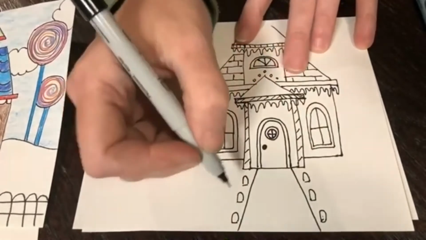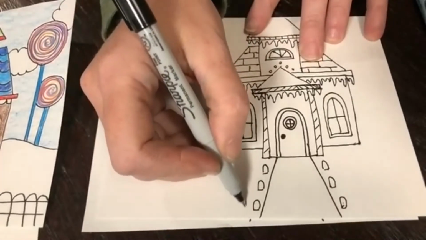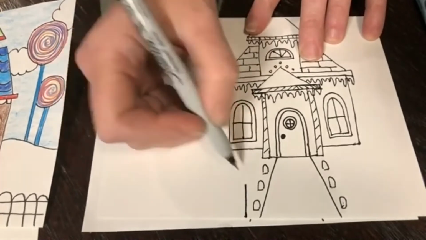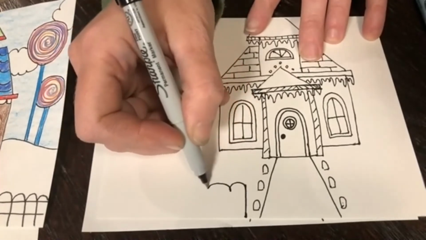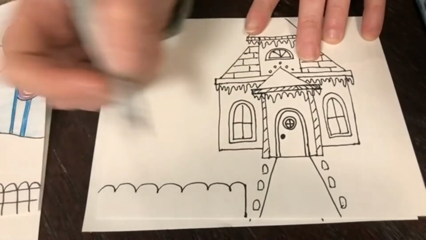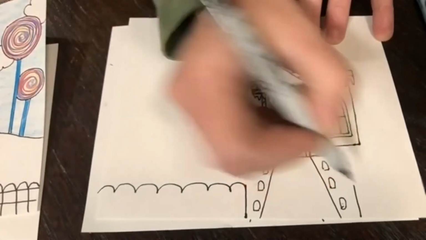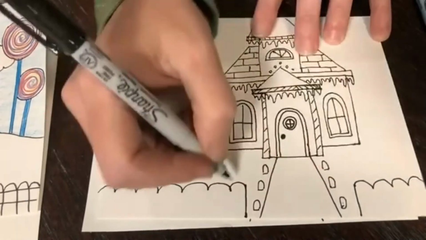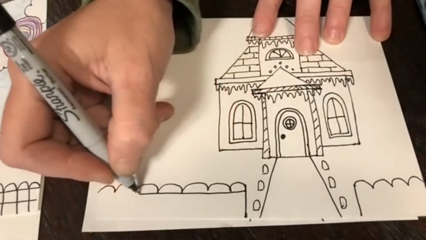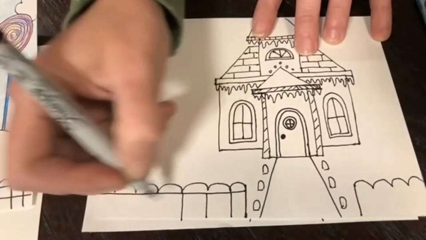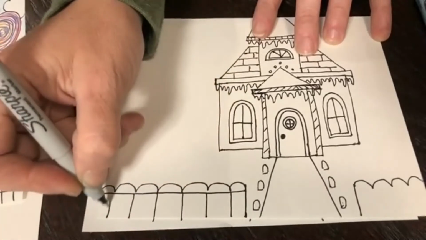Now, I am going to make the same kind of fence, and you don't have to make a fence, but if you're interested, I'm going to do that right from the very edge, the bottom of the paper, and I'm going to make a scallop line straight across and match on this side. And then I'm going to make a cap on this. This is sort of like an old metal fence.